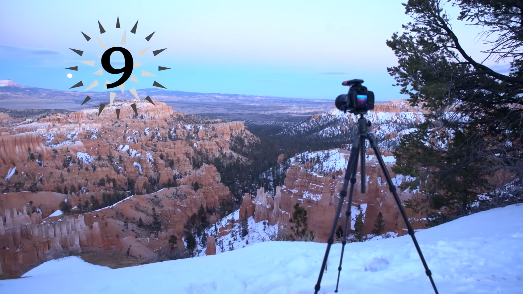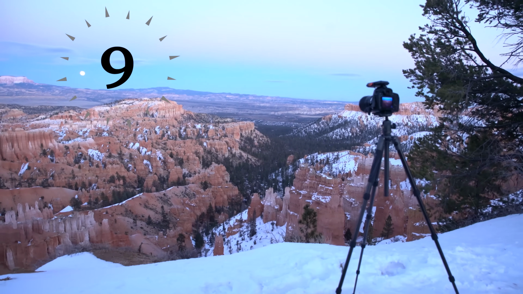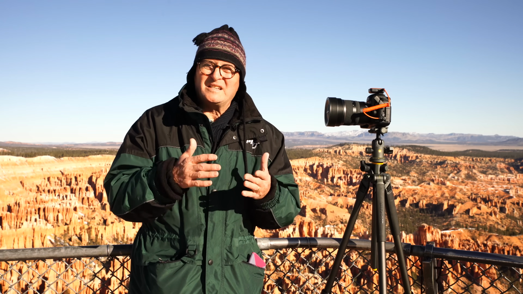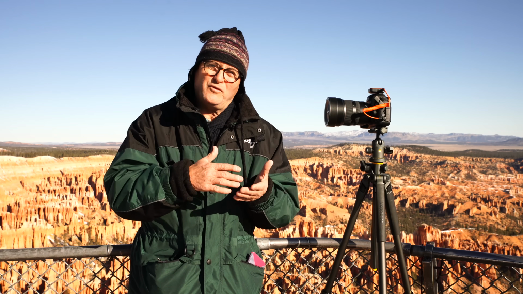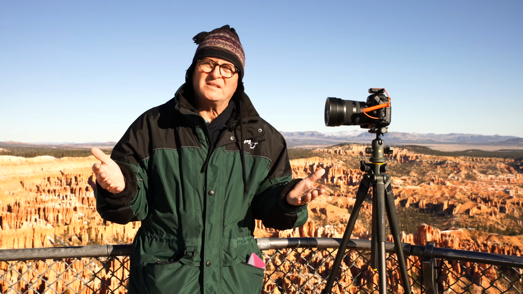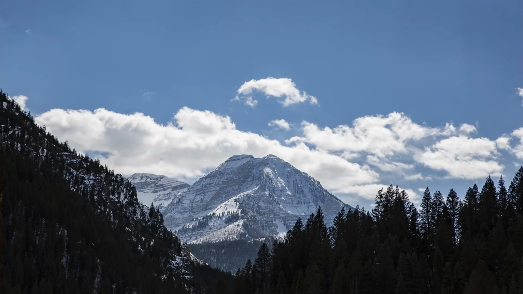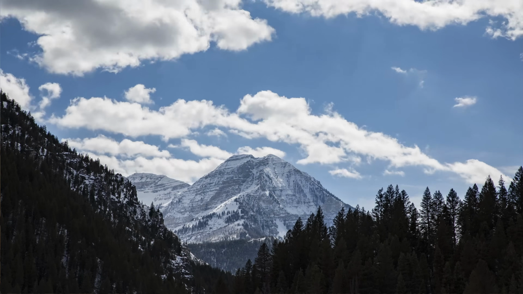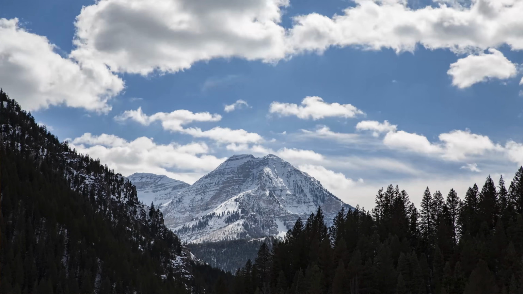Number nine, set how long you want your final time lapse to be. For me, a rule of thumb is 30 seconds. So I know if I need 24 frames a second, I'm going to need at least 24 times 30, which is 720 frames. So if I don't get 720 frames, I'm not going to have 30 seconds of time lapse. If you want your time lapse to be longer, then just calculate that for longer so you know how many frames you need.